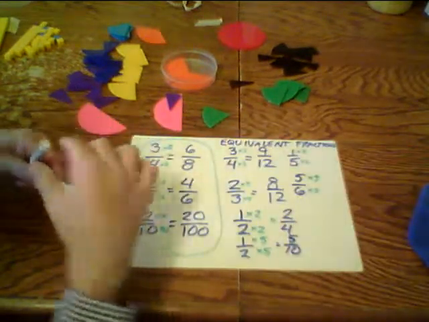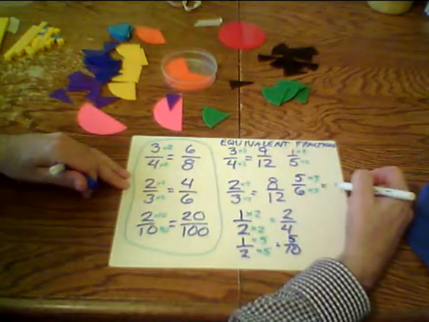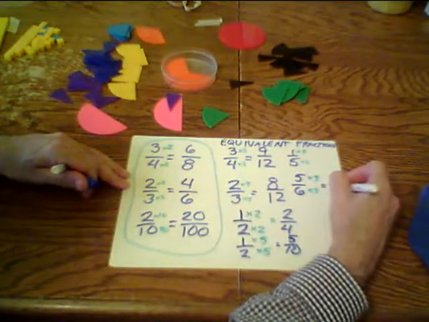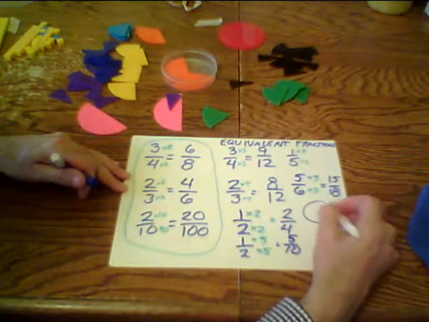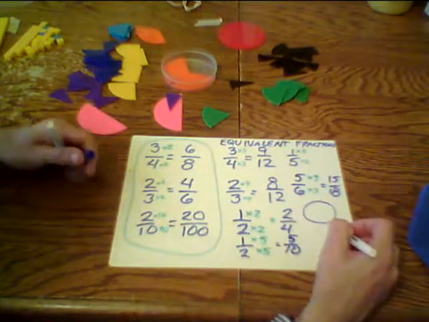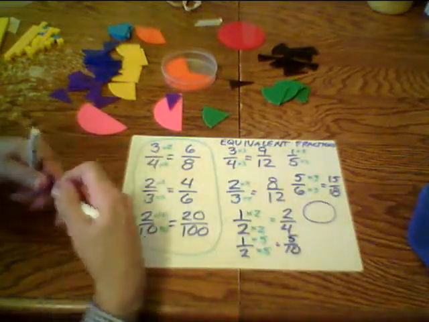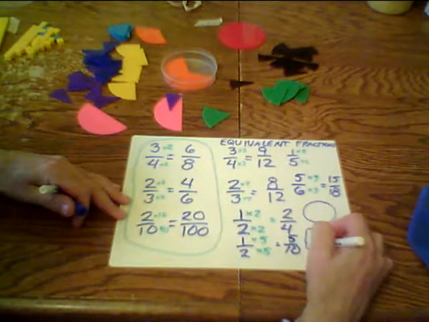Here we might use, rather than a concrete model, maybe we would challenge them to make a drawing of this, because this would be 15/18. Whether they'd want to make a circle and cut it into 18 pieces, and then look for the 6th in there as well, or if they would like to even use another completely different model. In this case, it'd be nicer to use a rectangle.